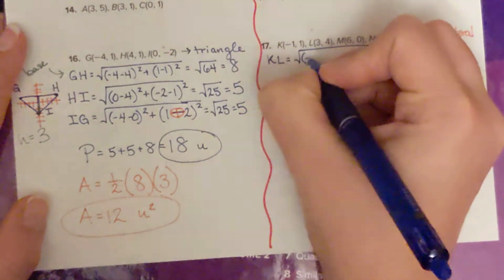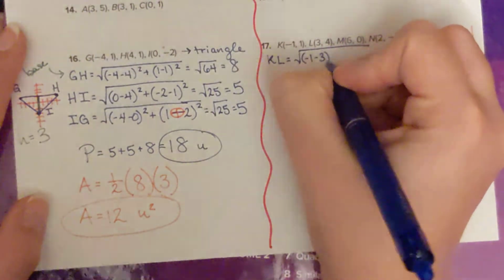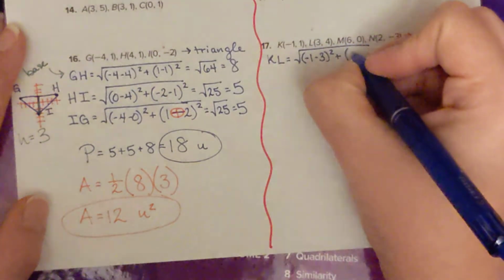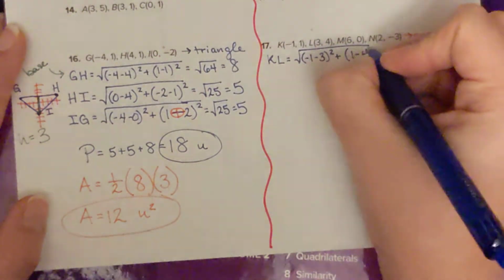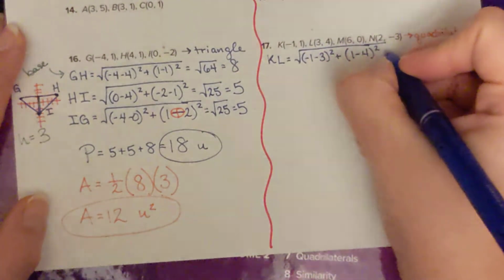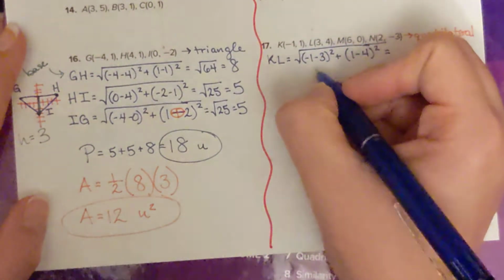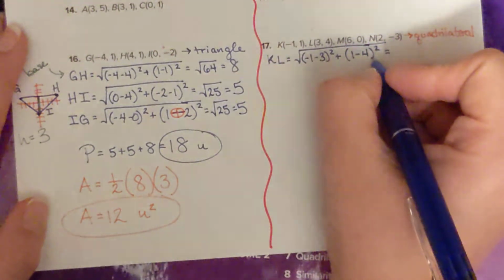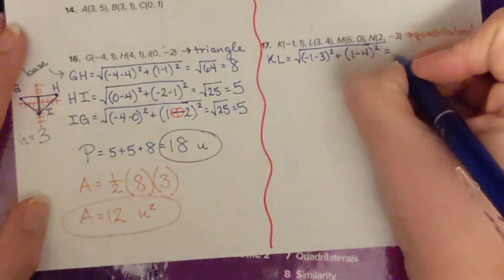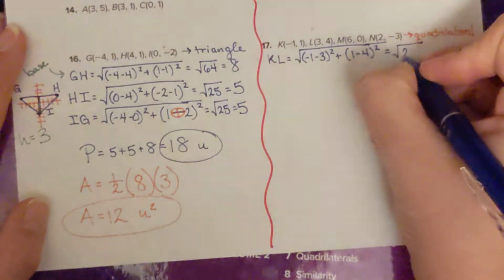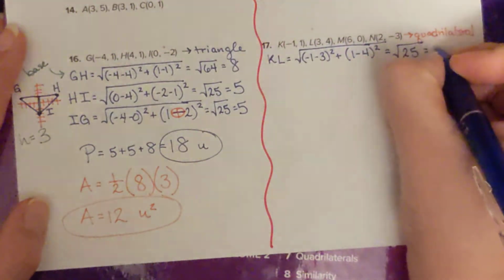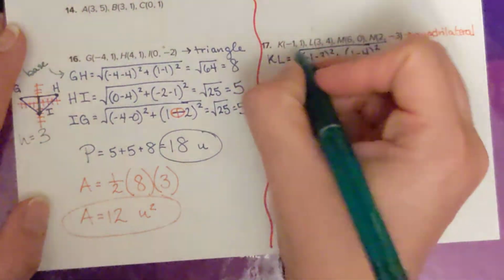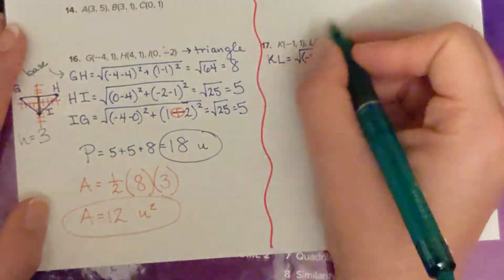Okay. It's -1 minus 3, all of that squared, plus 1 minus 4, all of that squared. Let's see, -1 minus 3 is -4. -4 squared is 16. And 1 minus 4 is -3. -3 squared is 9. 16 plus 9 is 25. And the square root of 25 is 5. Okay, so we found KL. Let's now go to the next group. So we're going to do L and M.